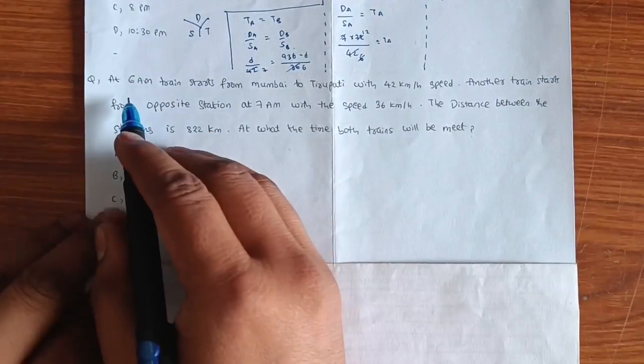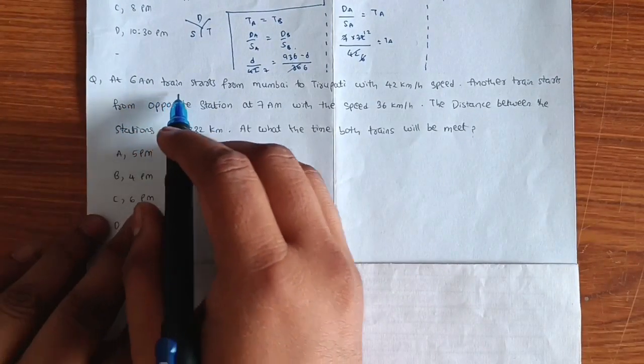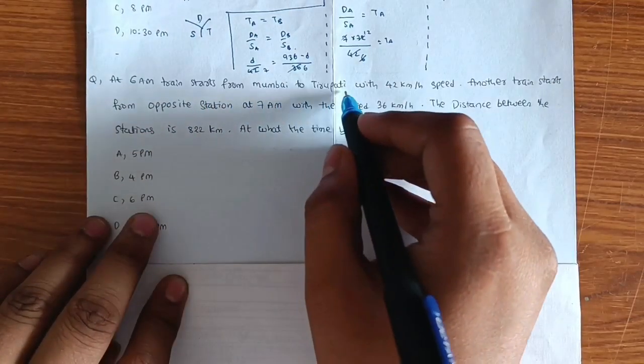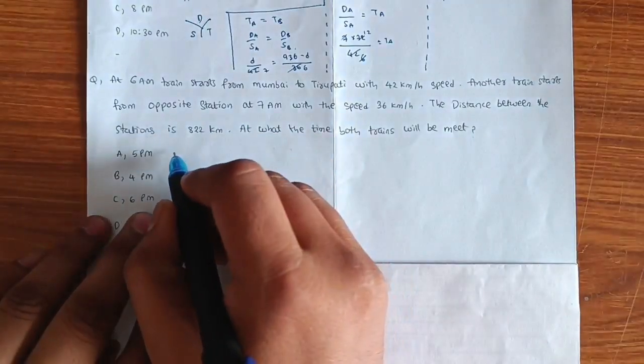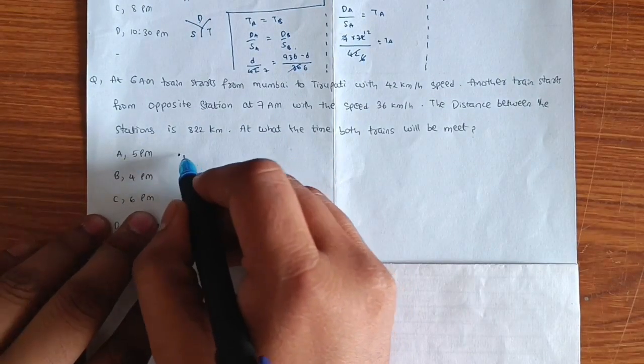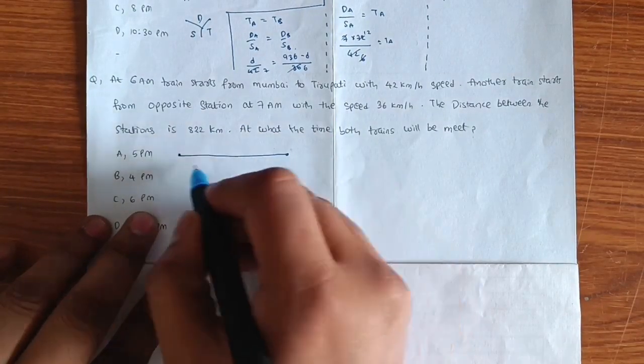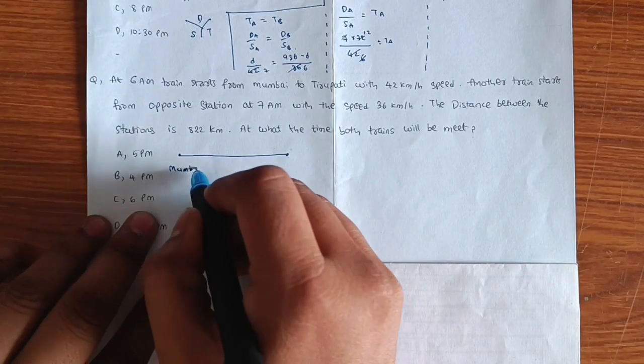Now our next question is: at 6 a.m. a train starts from Mumbai to Tirupati with a speed of 46 km/h. So let us draw the reference diagram. The two stations are Mumbai and Tirupati.